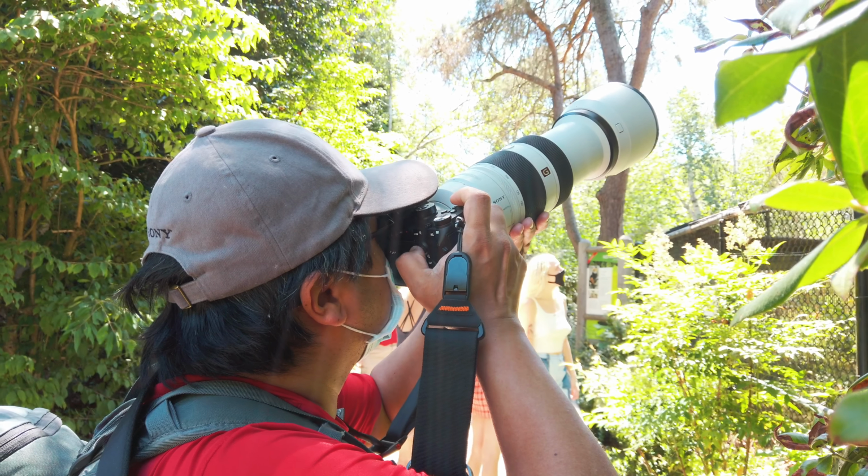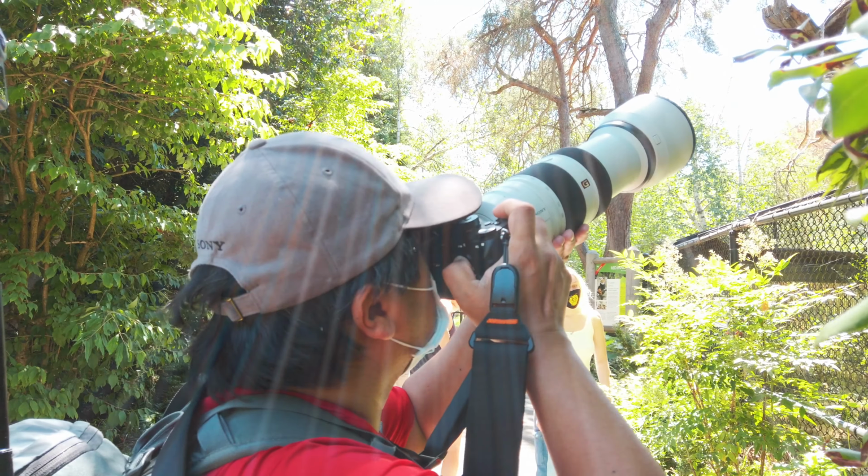All right, guys, we hope you enjoyed looking at those sample blind test images between the Sigma and the Sony G Master. And now we want to go over some pros and cons between the two so you can make a decision about what is the right fit for you, starting with the Sony 100-400 GM.